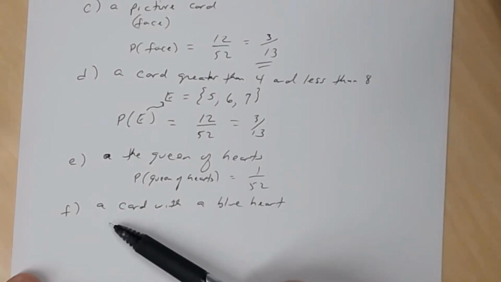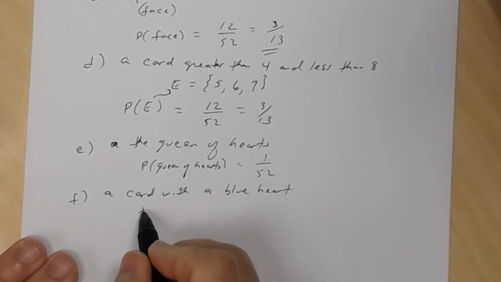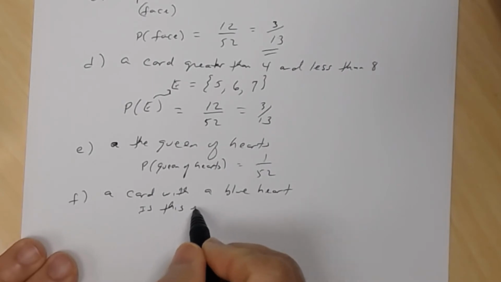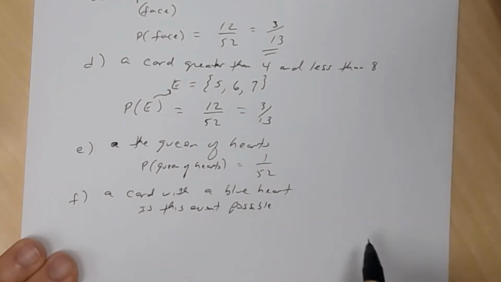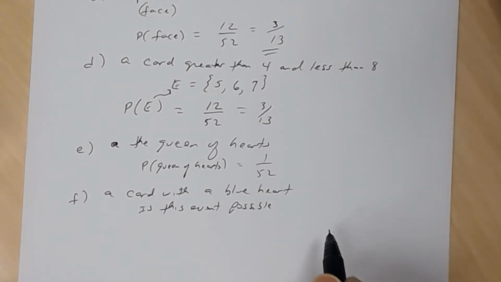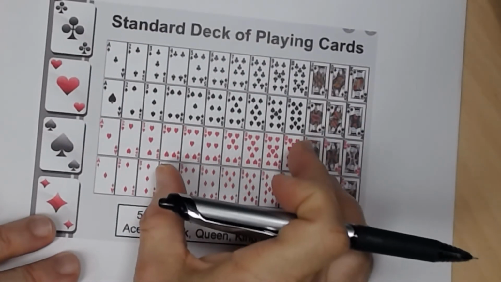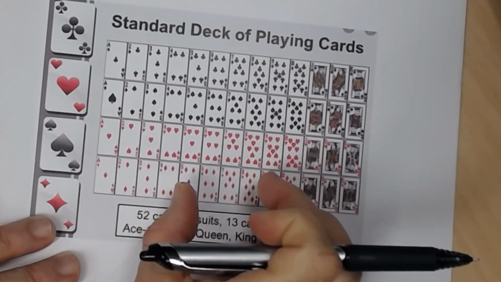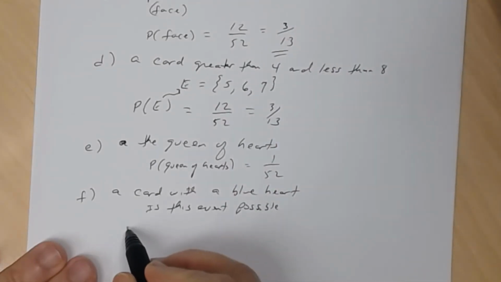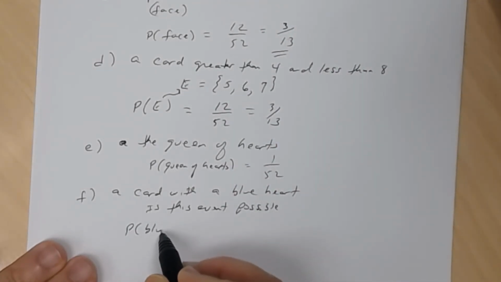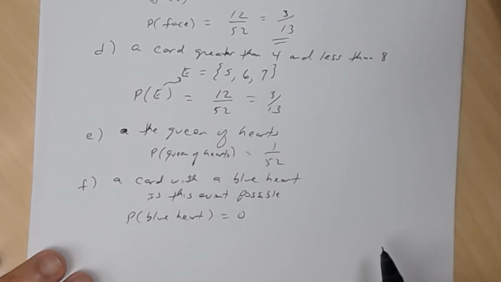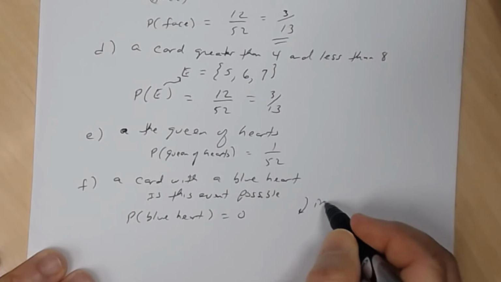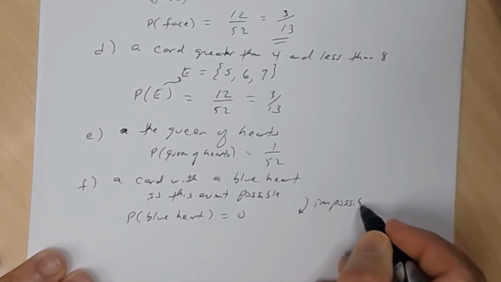So is this event possible? No, that event's not possible. There's no way I will ever be dealt a blue heart. So the probability of a blue heart is 0. It's an impossible event.